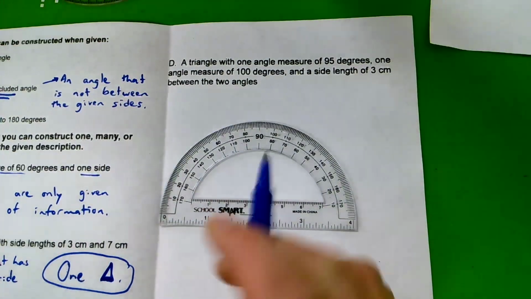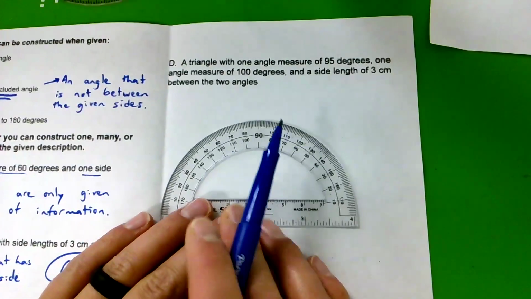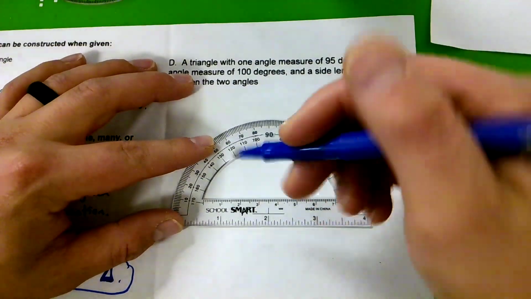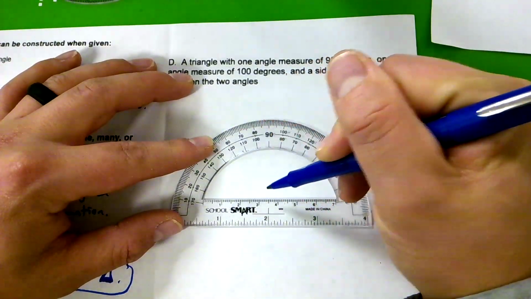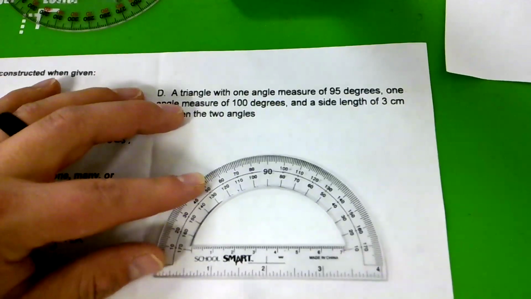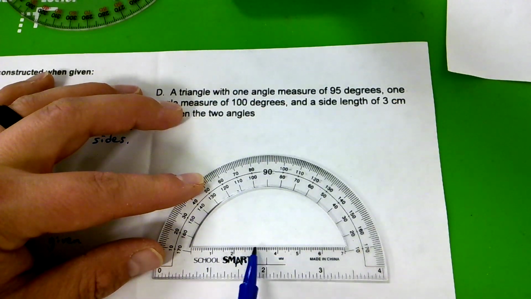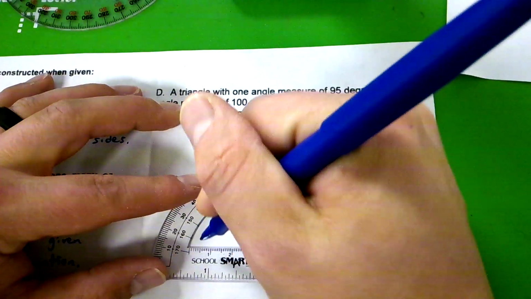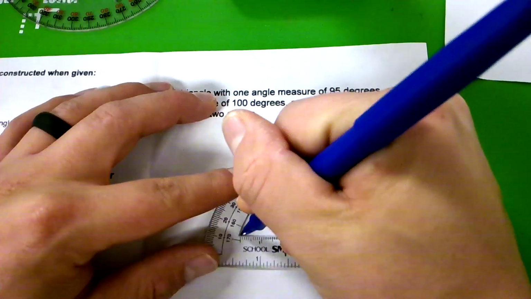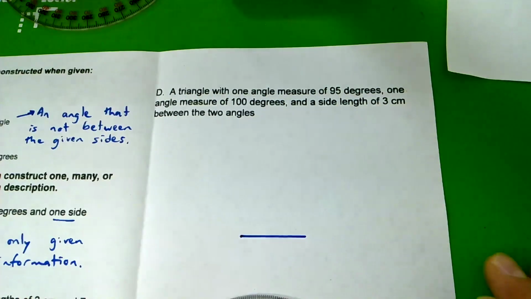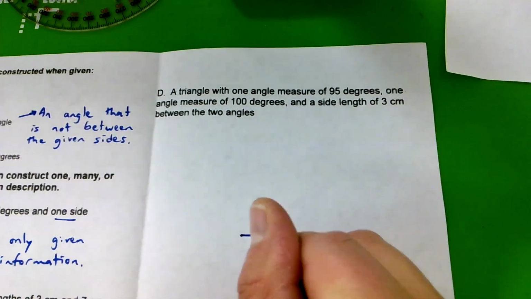So what I'm going to do is first I'm going to make a side length of 3 centimeters between the 2 angles. So, thankfully my School Smart protractor here has some measurement units on it. We have inches on the bottom here and centimeters right here in the middle. So I'm going to make a line that is 3 centimeters long. Okay, so that's my given angle and my included angle.